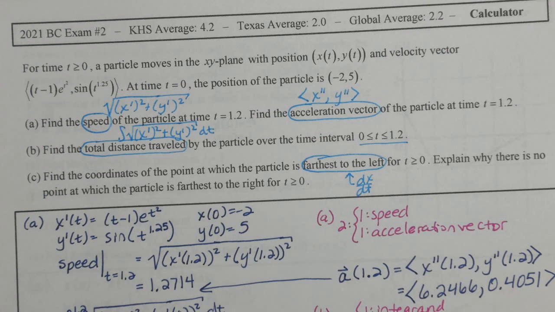Alrighty. That's it for parametrics and vectors and motion along a curve.